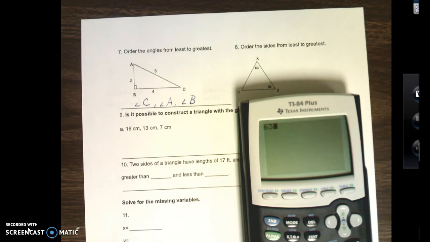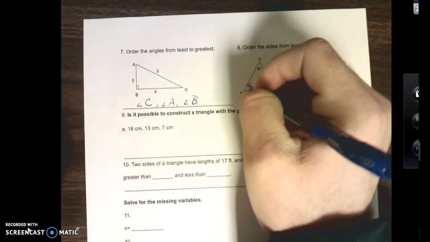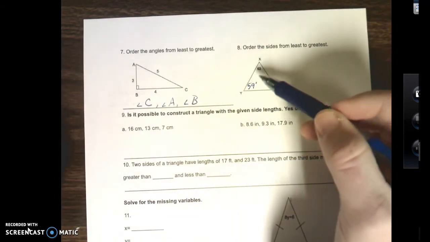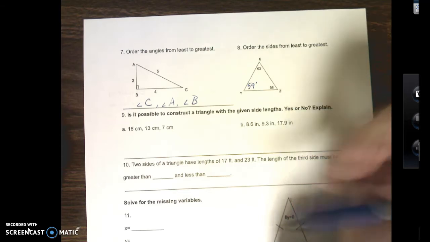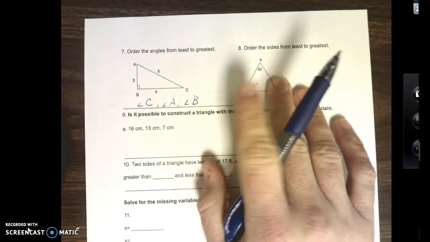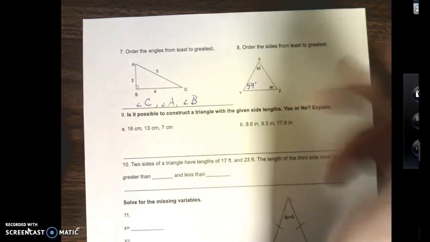Okay, so 63 plus 58. And then 180 minus that. So it's 59. So this angle is 59 degrees. The smallest angle then, okay, is 58. So if I cover up 58 and Z, the 2 letters over there tell me that my sides from least to greatest. So that's my XY.